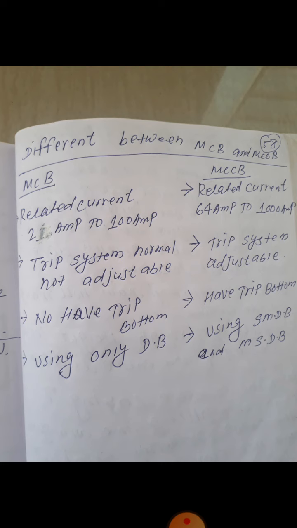And the MCCB is used in the SMDB or MSDB, meaning sub main distribution board and main switch distribution board. MCCB is used in big panels, for both outgoing and incoming purposes.